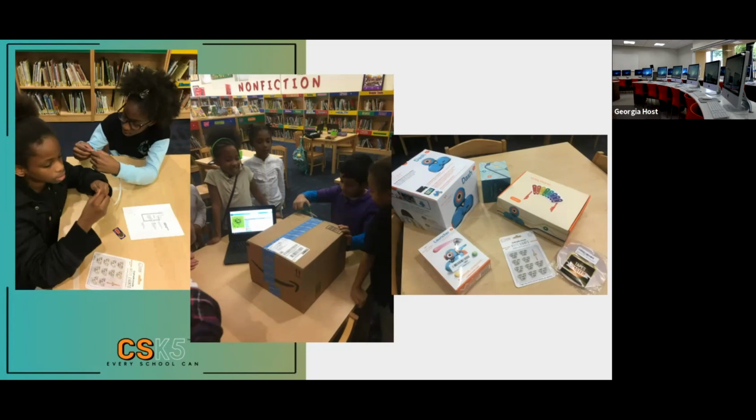Let's say second grade wants to come into the media center on Thursday, and they want to work with one of the objects that you have.